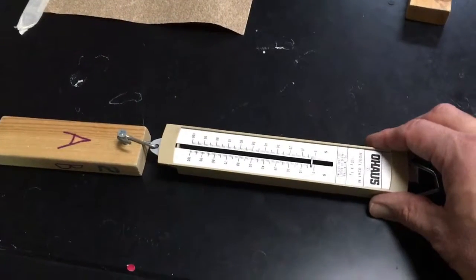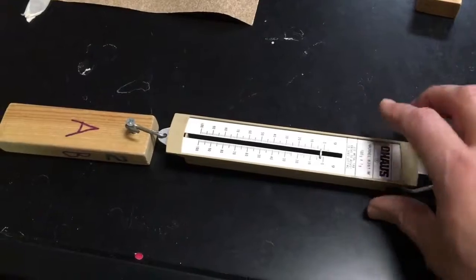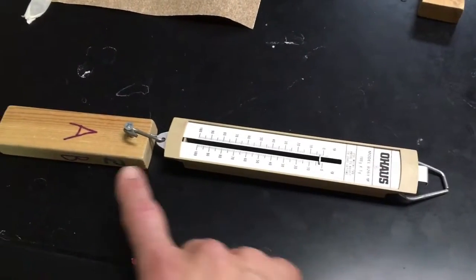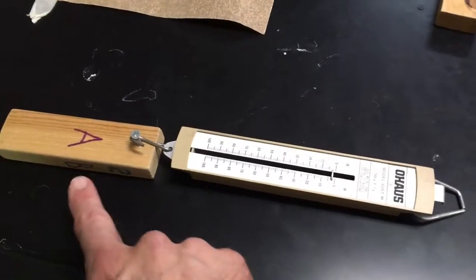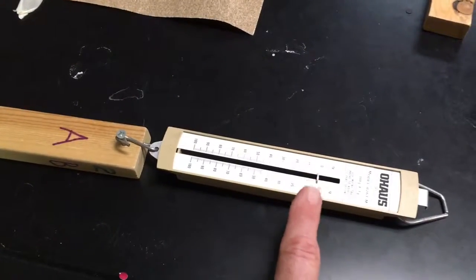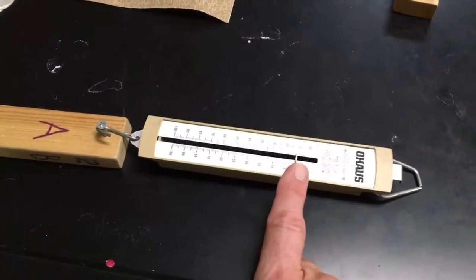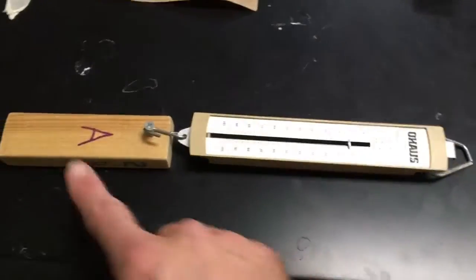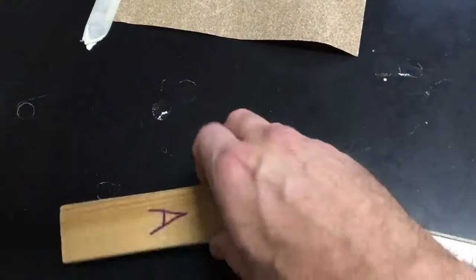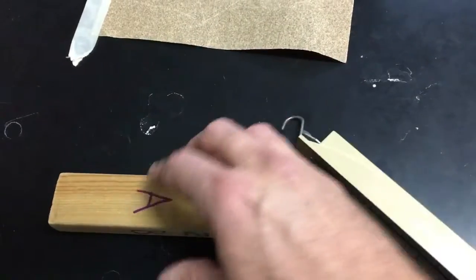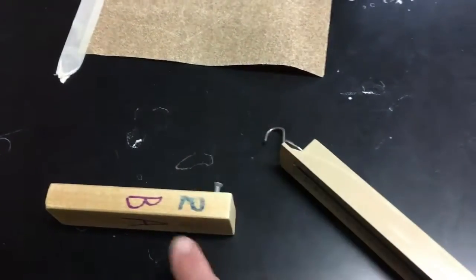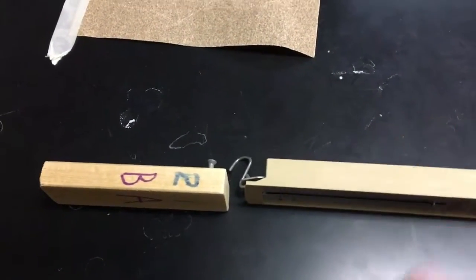You're going to be seeing starting friction. It's going to take more force to get the block moving. Once the block starts moving, the force should drop down. So observe what's happening with the meter. Again, it should be higher to get the block moving. Then try it on the B side as well. Just turn it over and do the same thing with the B side. Observe the starting friction and the moving friction.